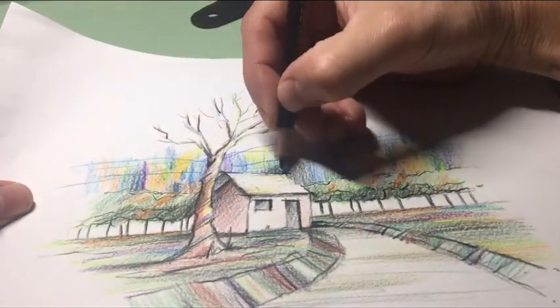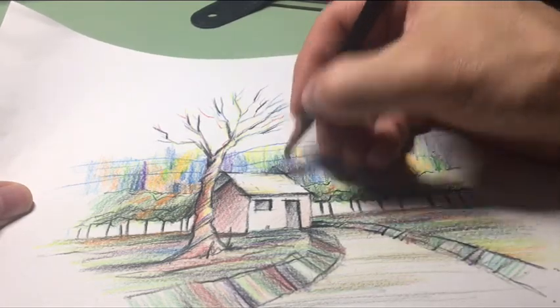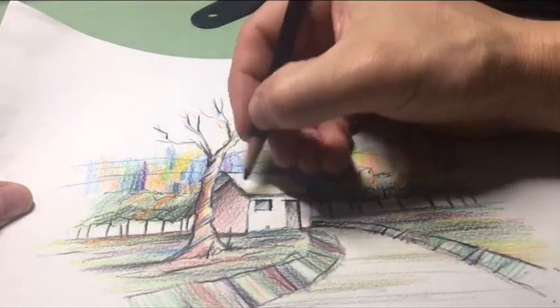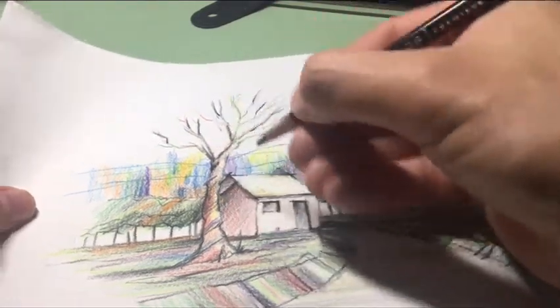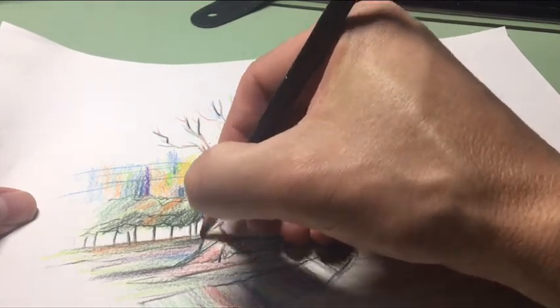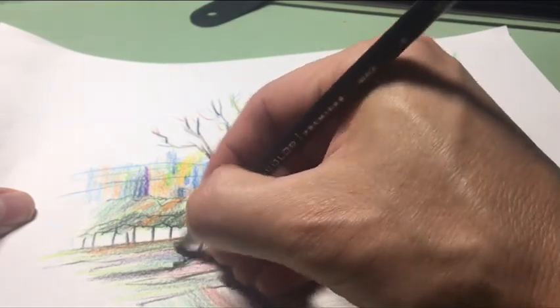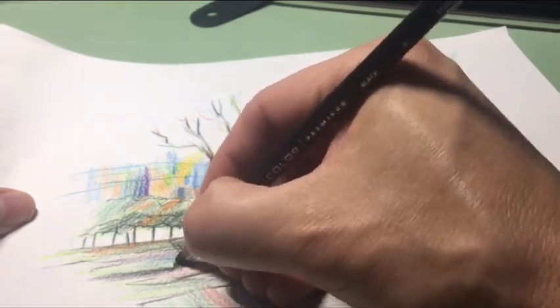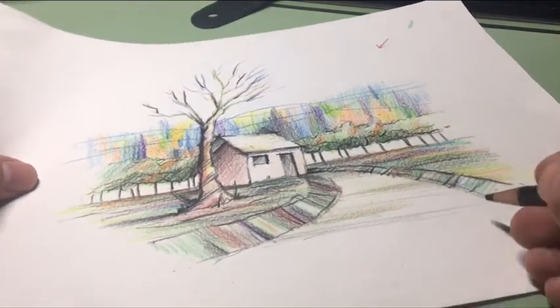I need to emphasize those corners just a little bit more. Maybe a couple of dots here or there. Just a really nice dark shadow on that side of the tree. Okay. All right, I'm going to call that good.